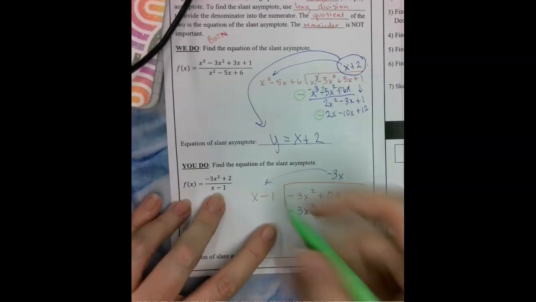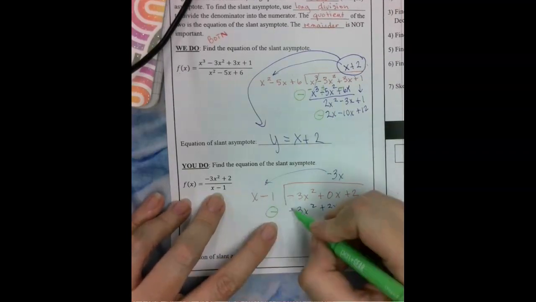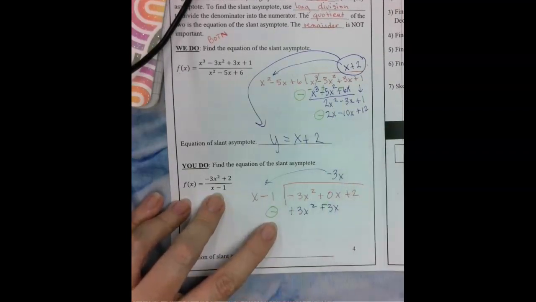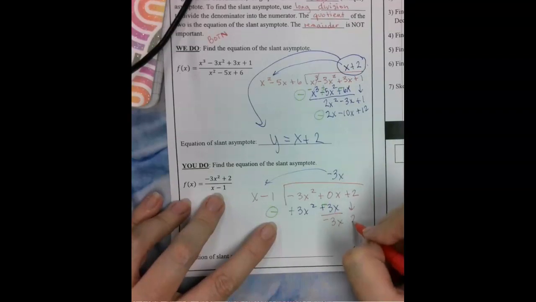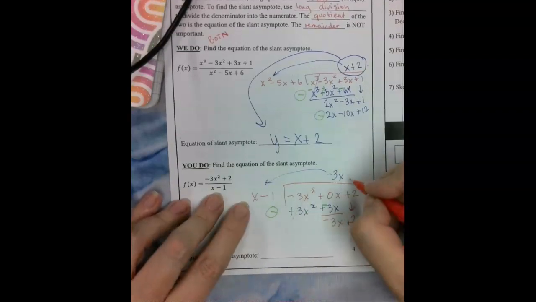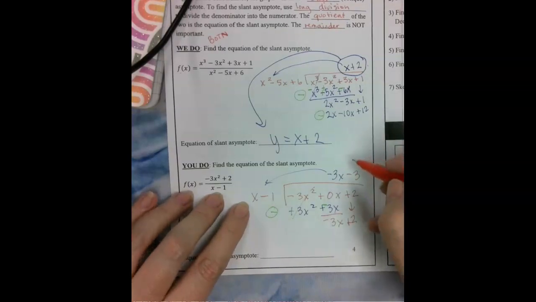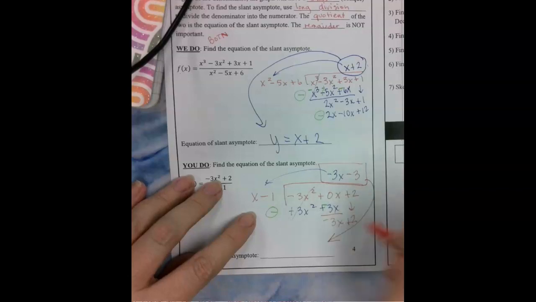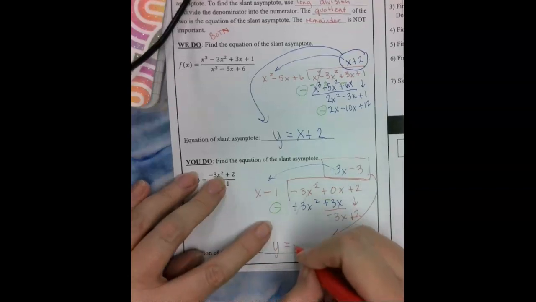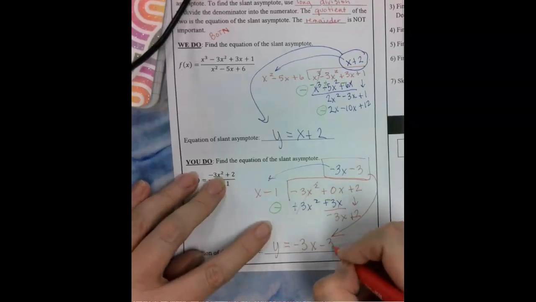I'm going to subtract everything, so I change the signs on all of this. 0 and negative 3 is negative 3x. Bring this down. This cancels. What times x gets me negative 3x? Negative 3. And I can stop right there because I don't care about the remainder. This is my slant asymptote: y equals negative 3x minus 3.